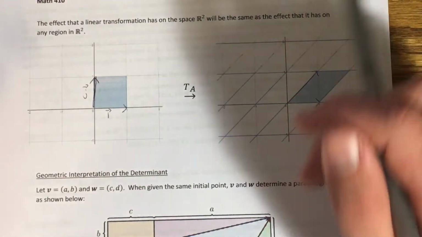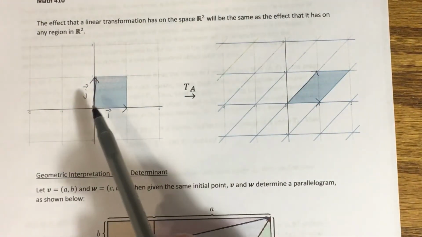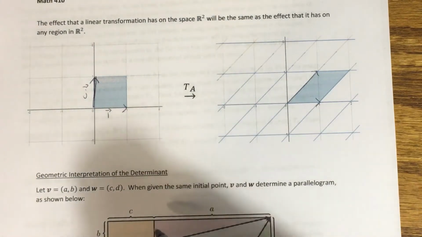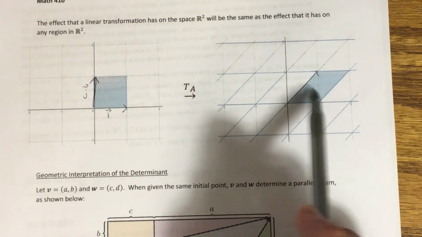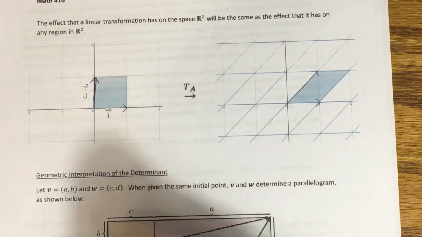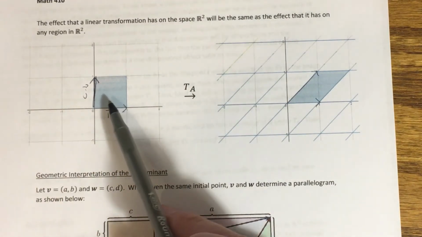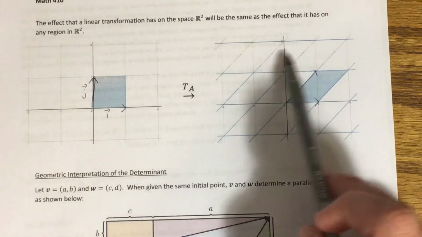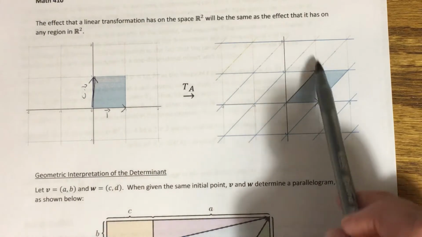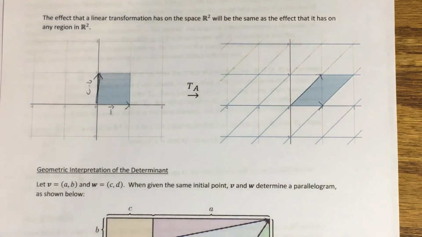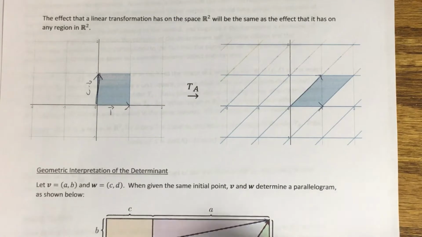So let's suppose that a linear transformation takes a unit square and transforms it into a parallelogram with double the area of my original unit square, which is not the case here, but in a different example maybe. Then any other region that I could draw over here, once plugged into my linear transformation, would also end up with double the area of the original. So that lets us talk about the area of any transformed region relative to the area of the original region that we started with.